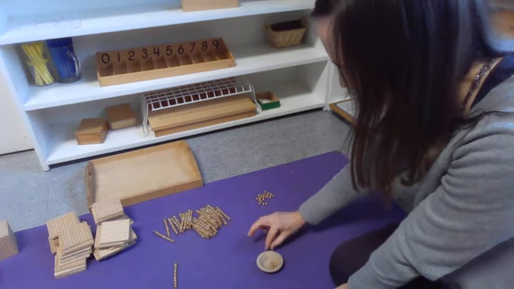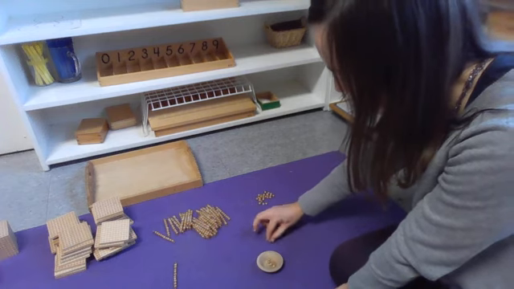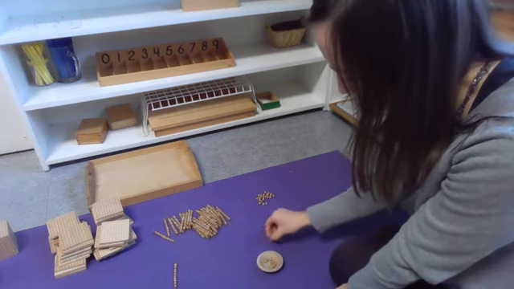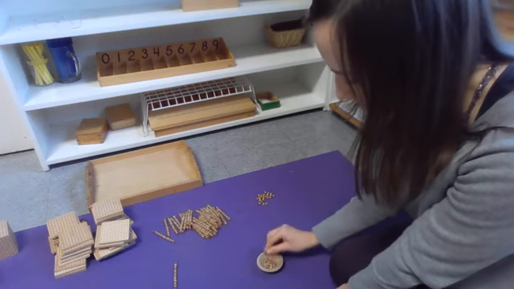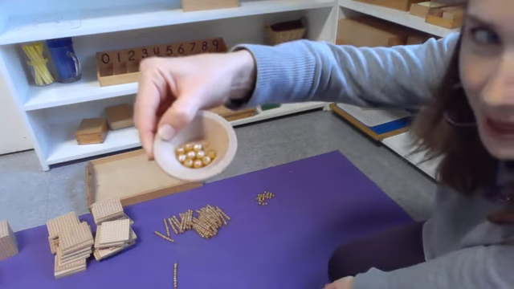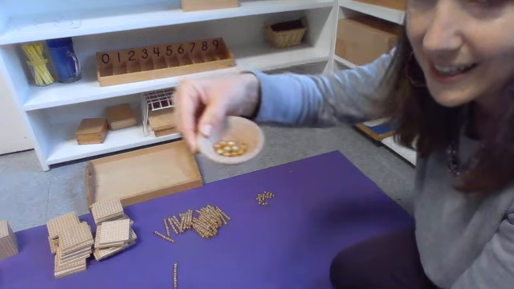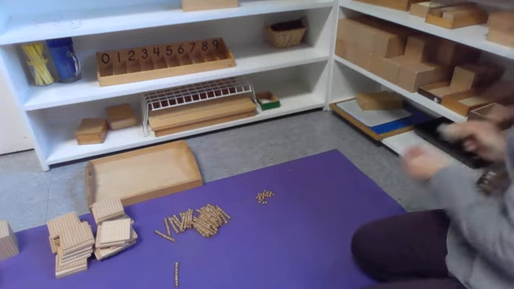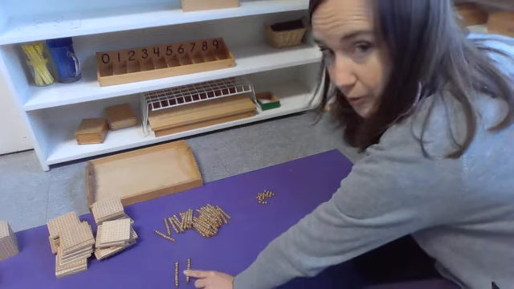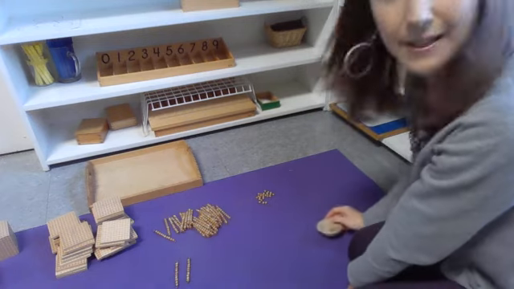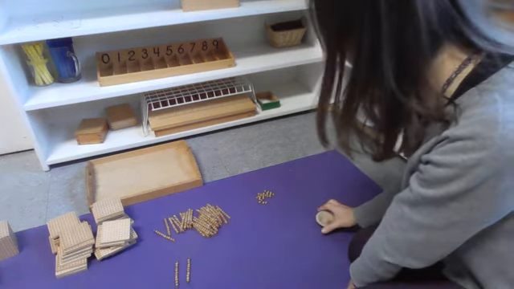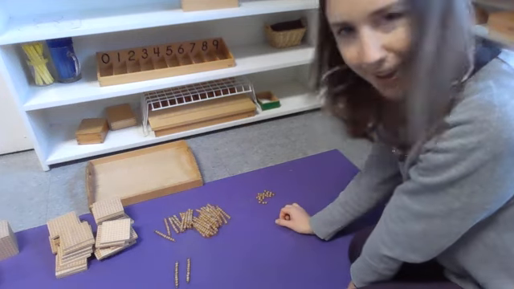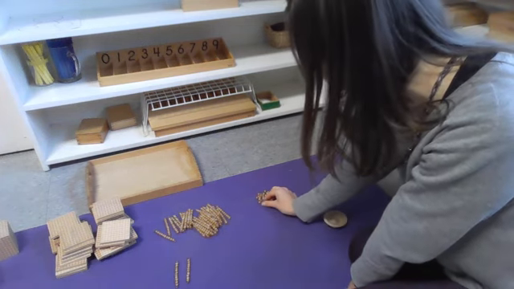1, 2, 3, 4, 5, 6, 7, 8, 9, 10. 10 unit beads is the same as a 10 bar. So I'll bring this new 10 bar over. We didn't change the amount, we just regrouped it. We still have more unit beads. Let's count to 10 again.